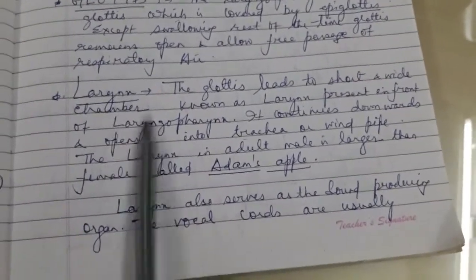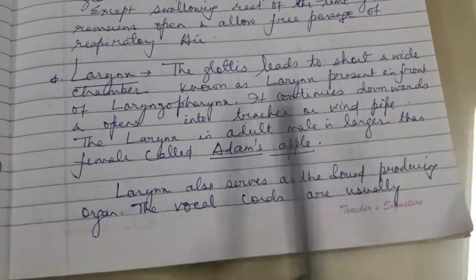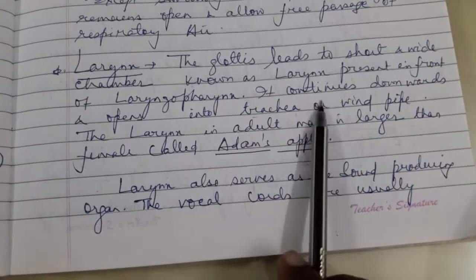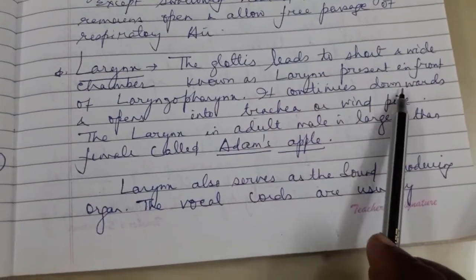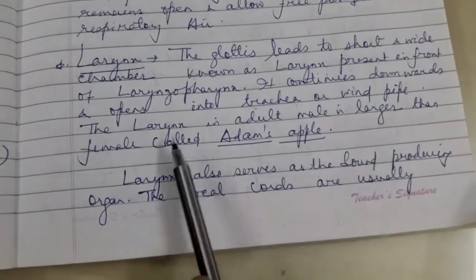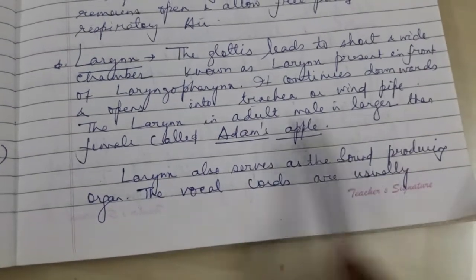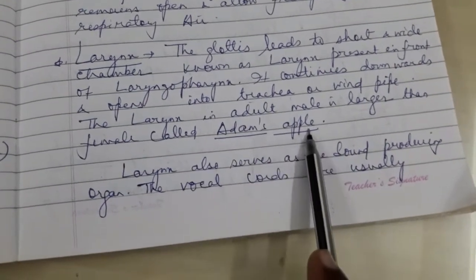So the larynx. The glottis leads to the short wide chamber known as the larynx, present in front of the laryngopharynx, and continues downward and opens into the trachea, the windpipe. The larynx in the adult male is larger than in the female, called Adam's apple.